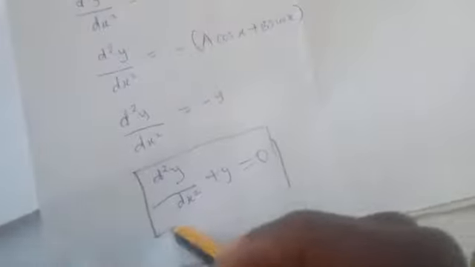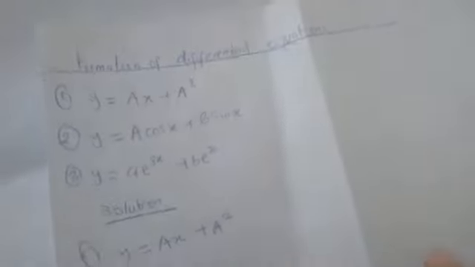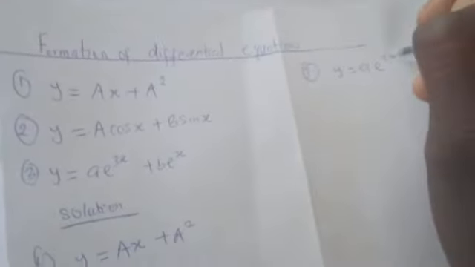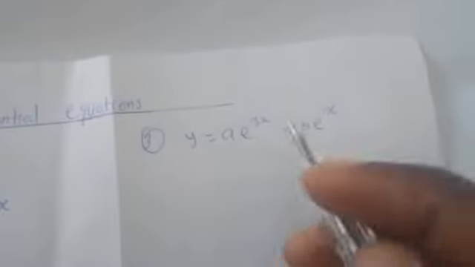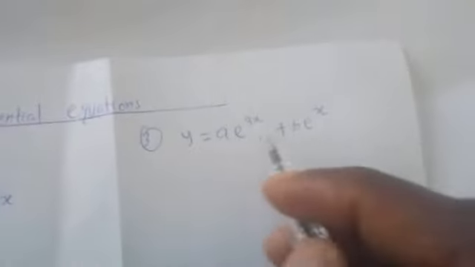So I've been able to do that. Now we are going to take the third question. Question number 3 is y equals a e^(3x) plus b e^x. Again, I have two constants here, so it means I'm going to differentiate this equation twice.